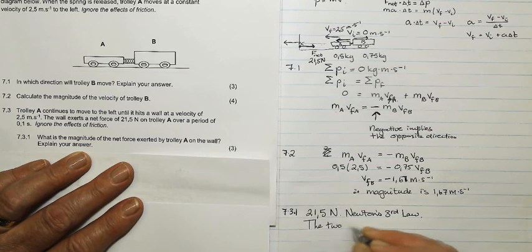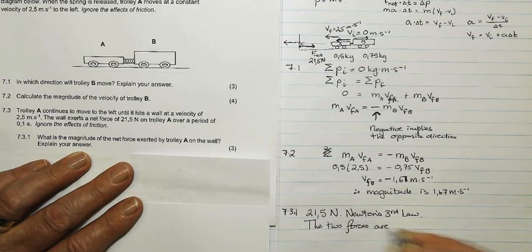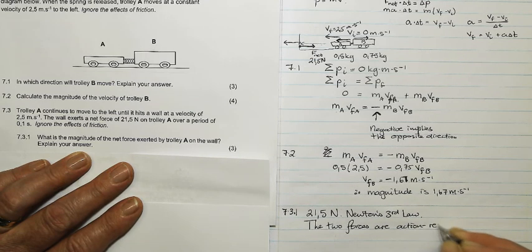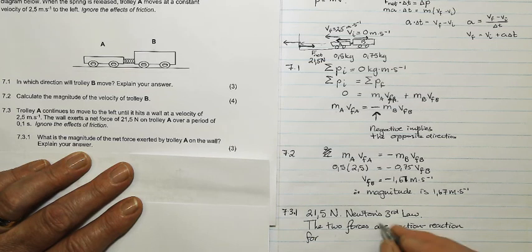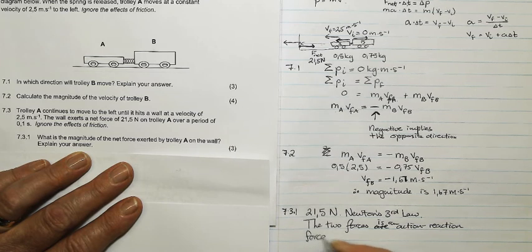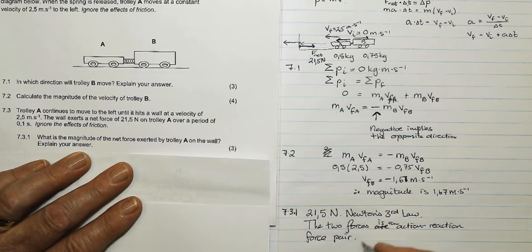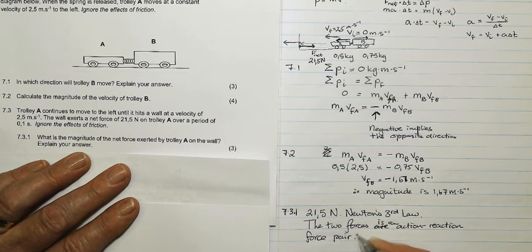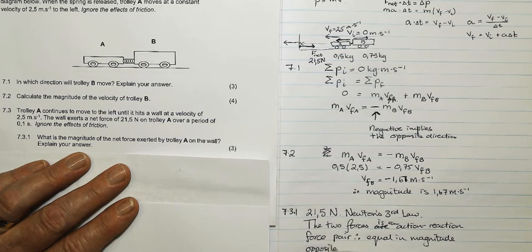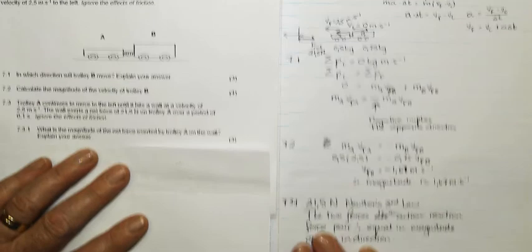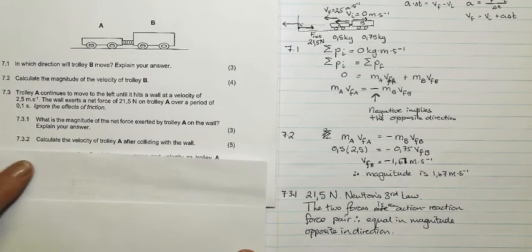The two forces are action, reaction forces, or we could say it is an action-reaction force pair, and therefore they must be equal in magnitude, opposite in direction. Right, let's go to the next question.